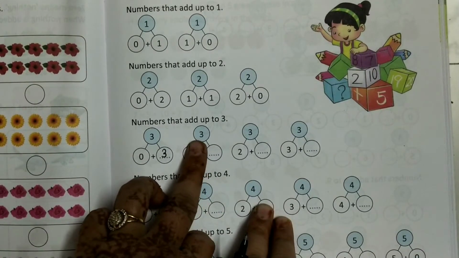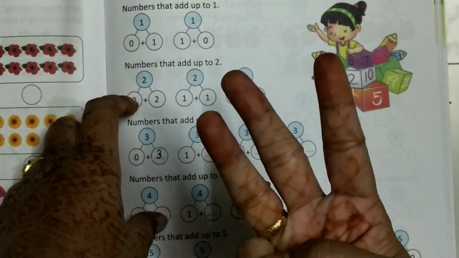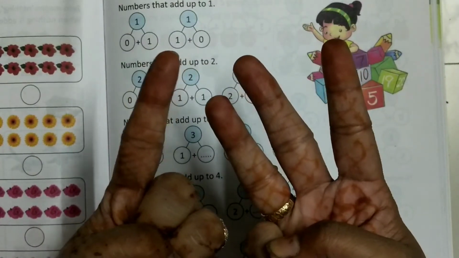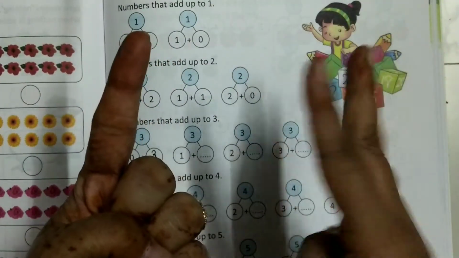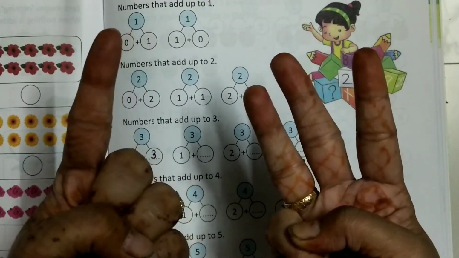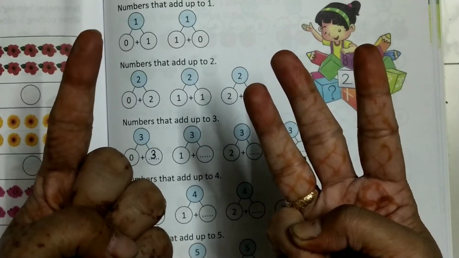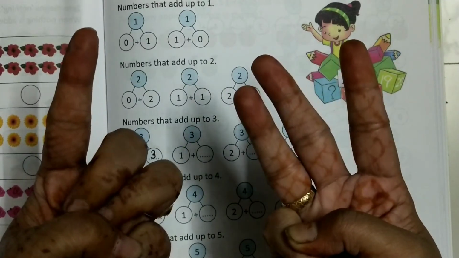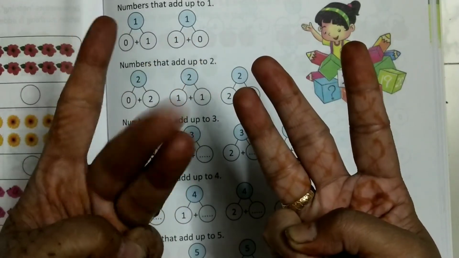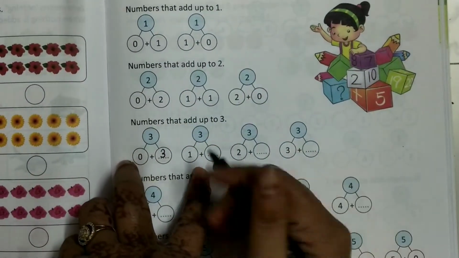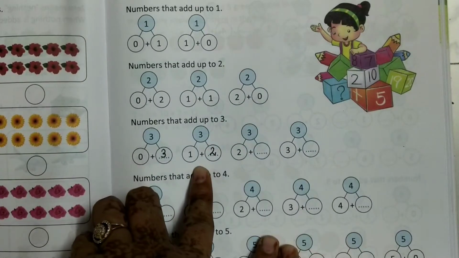We want it to be 3 but we have only 1. So how many numbers should we add to it? In this right hand we have 3, but in our left hand I have only 1 finger. So how many fingers should we add to make it 3? 1, 2, 3. So we should add 2. 1 plus 2 will be 3.